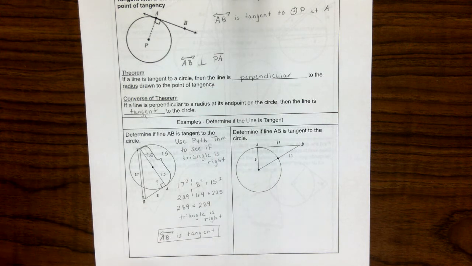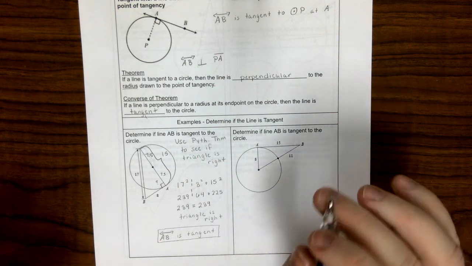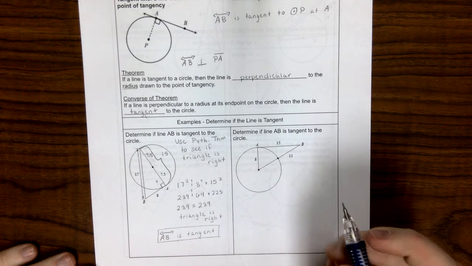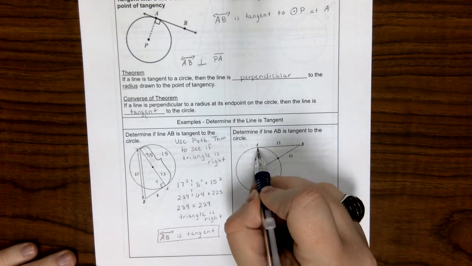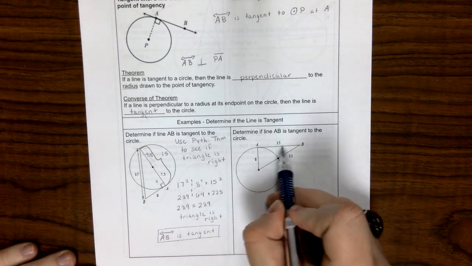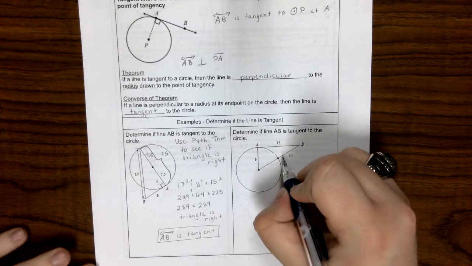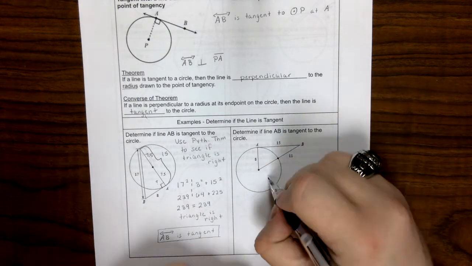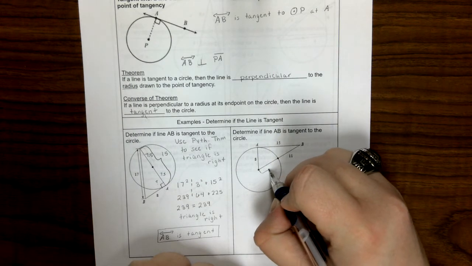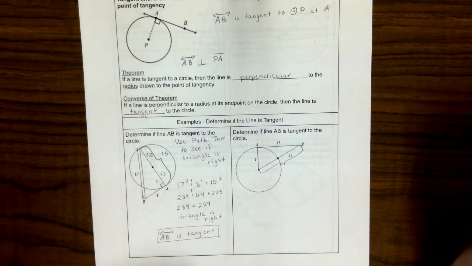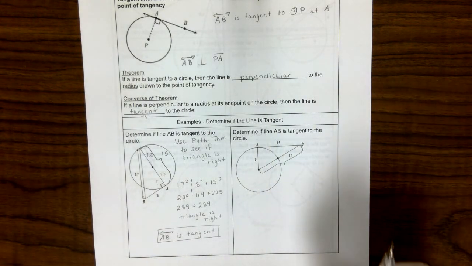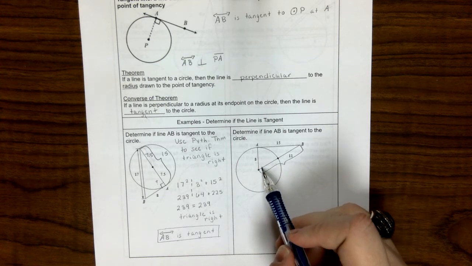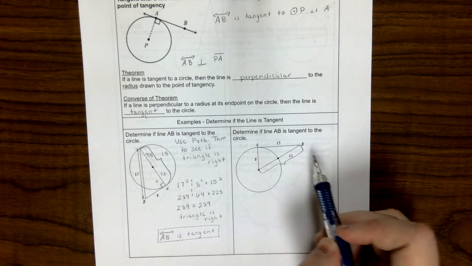Okay, let's do another one. So same exact process. Let's see, I know this is 8. I know that's 15. They told me this outside section was 11. But notice that it goes along with that entire length right there. I need this other portion so that I know the entire length.